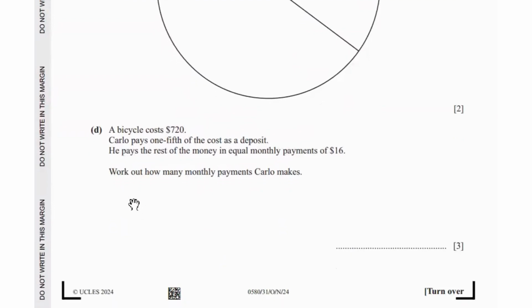Then it says a bicycle costs $720. Carlo pays 1/5 of the cost as a deposit. He pays the rest of the money in equal monthly payments of $16. Work out how many monthly payments Carlo makes. So first, let's find the deposit. That's 1/5 of your cost. That equals $144.